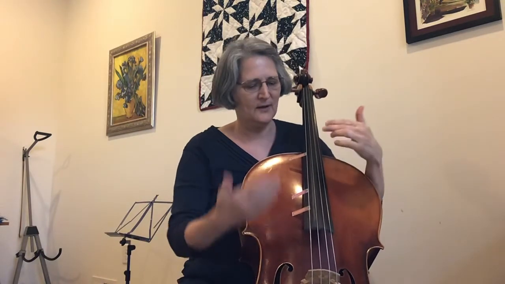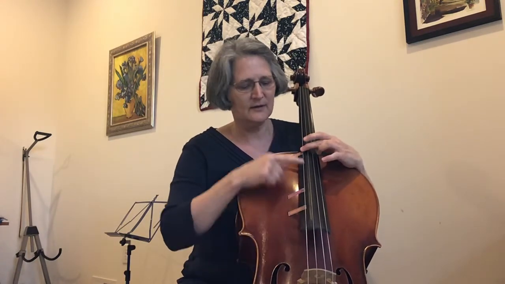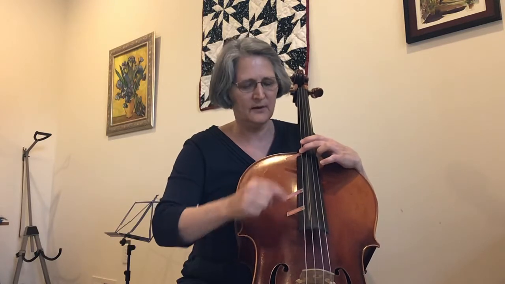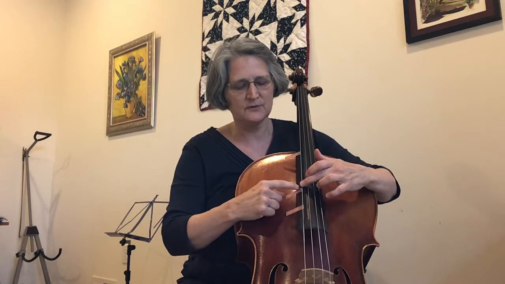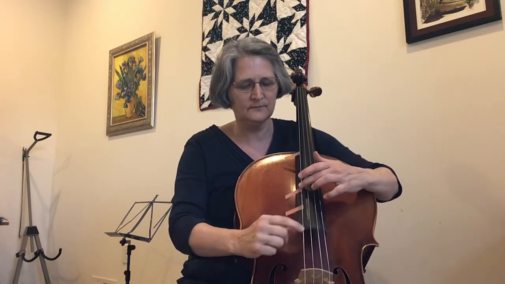Okay, here's a little bit of information about the harmonics called partials, which are the open string, the string divided in half, which is the second partial, the octave, the string divided into thirds, which is the third partial, which gives you a fifth above the second partial, or an octave plus a fifth above the open string.